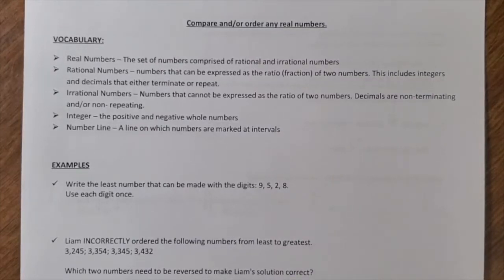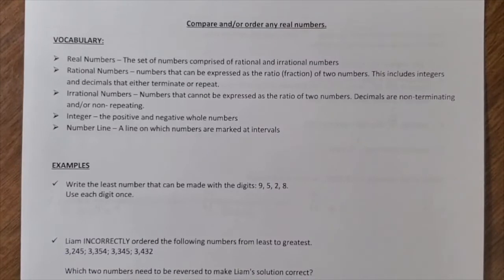We're going to be going over our first Keystone Review lesson today. We're going to cover a couple of different topics, starting off with comparing real numbers, then looking at our greatest common factors and least common multiples. So to do so, we're going to need to first take a look at a couple of vocab words.